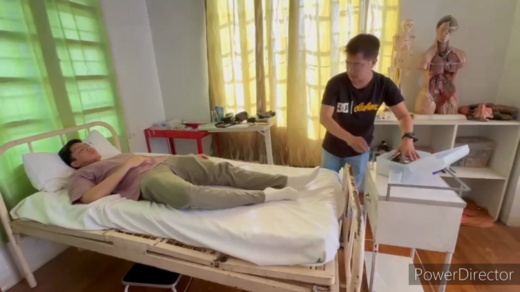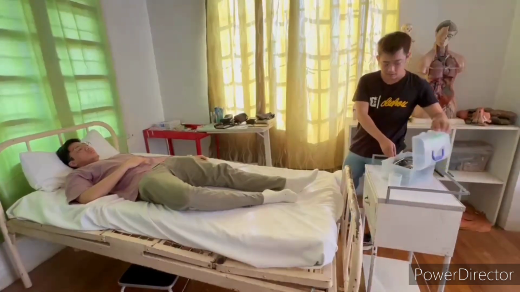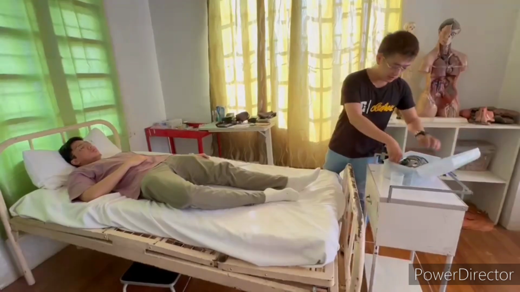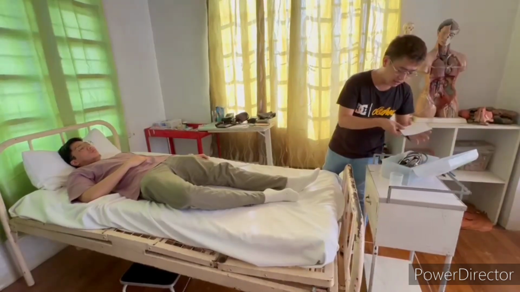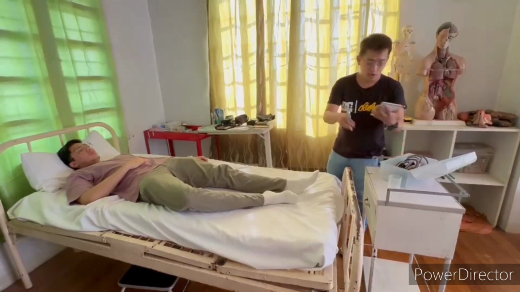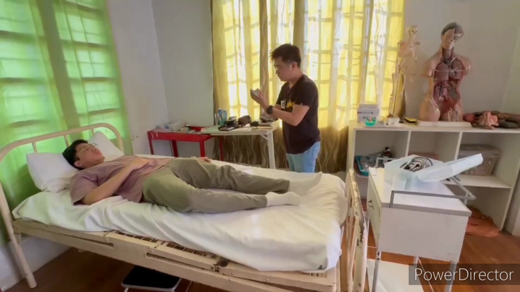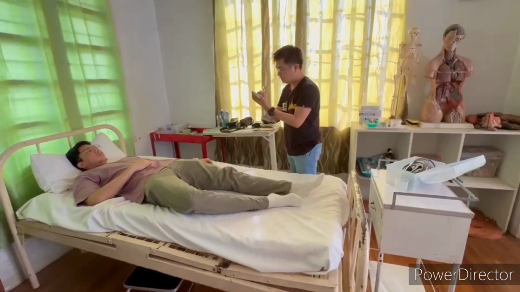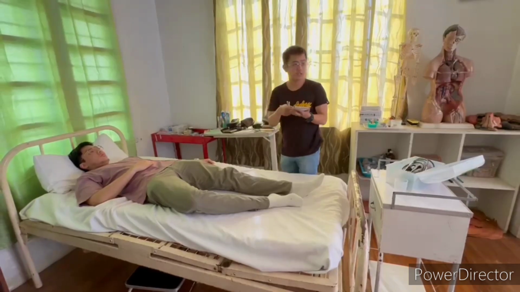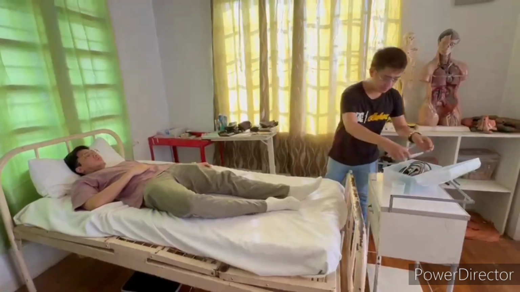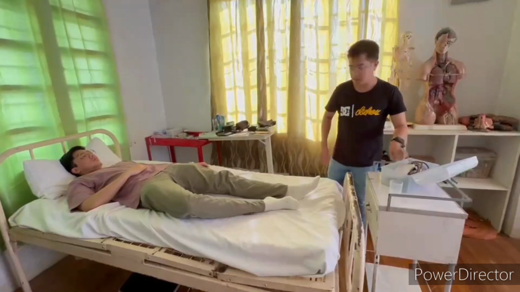Assuming it's cleaned already. So after getting the blood pressure, you have to get the tri-pen and the tickler again to document the results. So the blood pressure of the patient is 120 over 80. So 120 is the systolic, 80 is the diastolic of the patient. Okay? Put it back in the box.